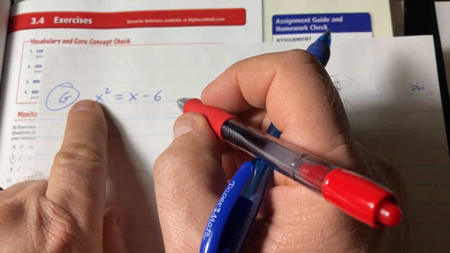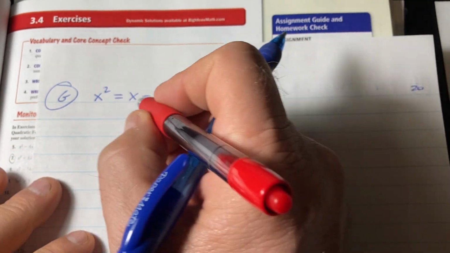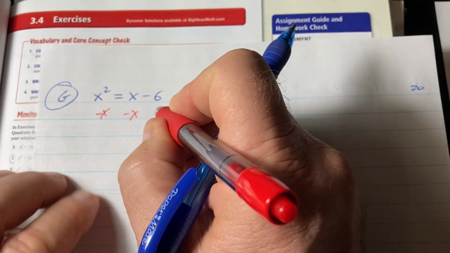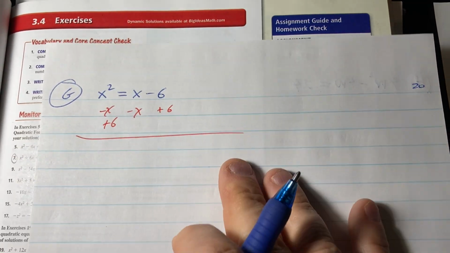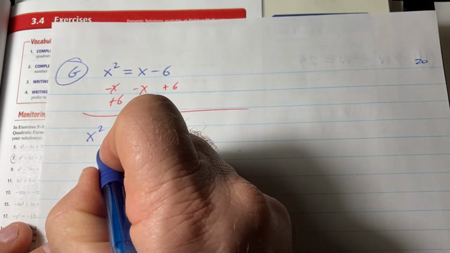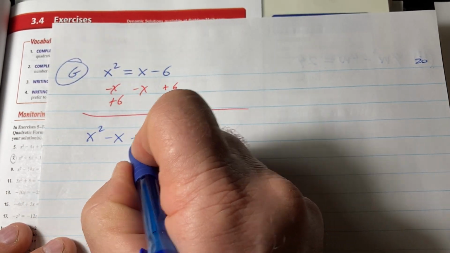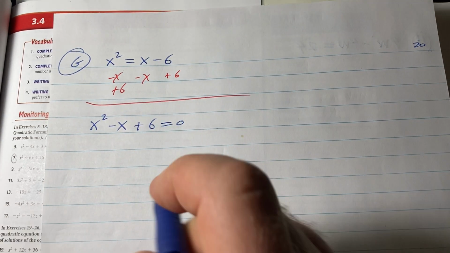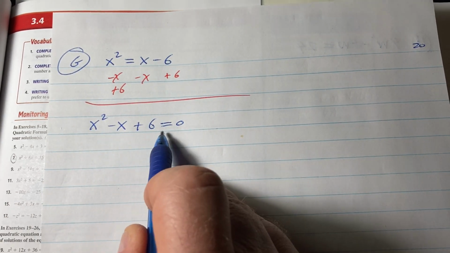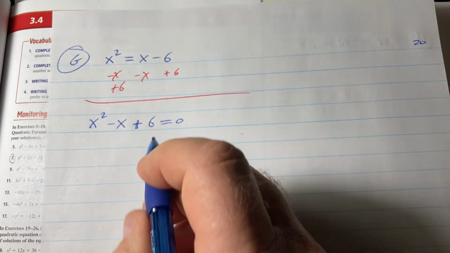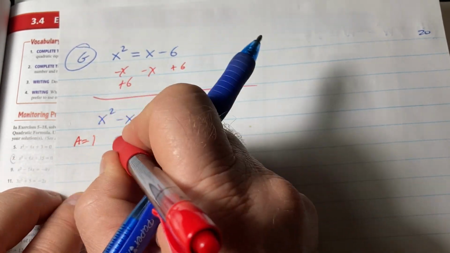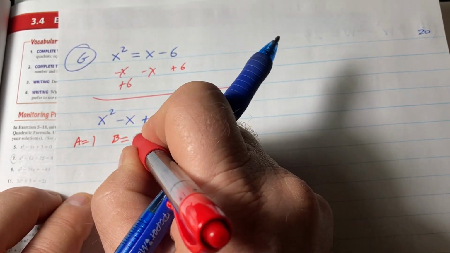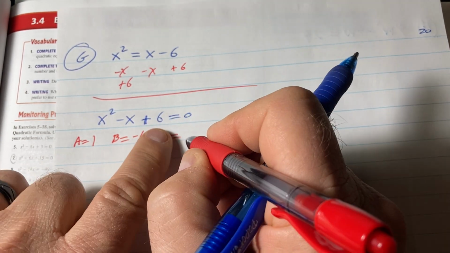Everything on one side of the equation, 0 on the other side. Subtract x on both sides, add 6 on both sides. X squared minus x plus 6 equals 0. That's what we want. Now, since it's in standard form, a is 1, b is a negative 1, c is a positive 6.